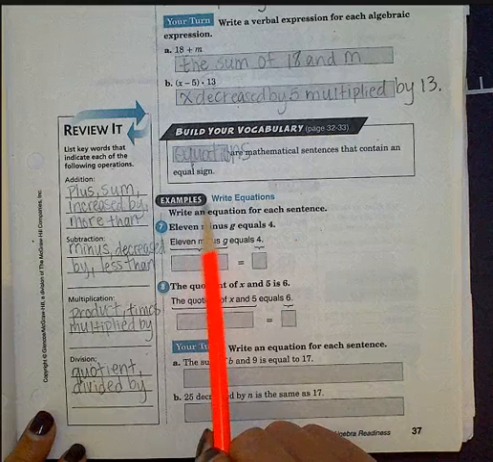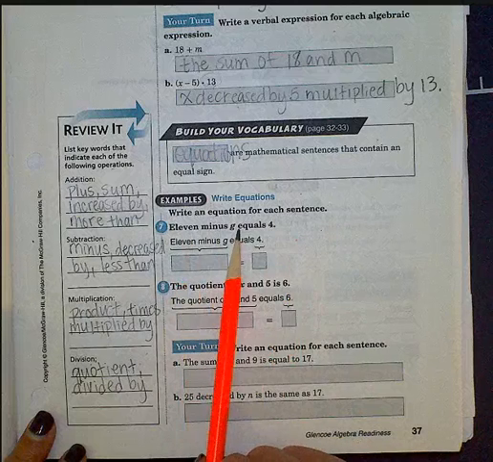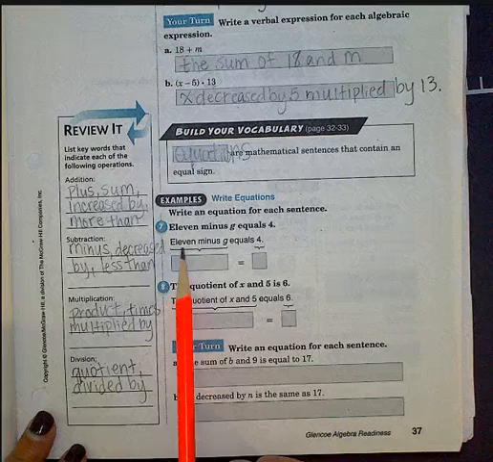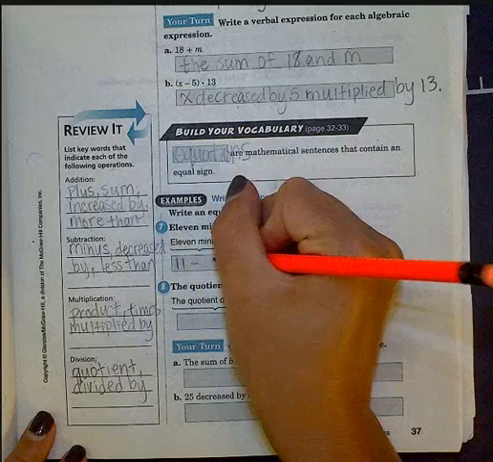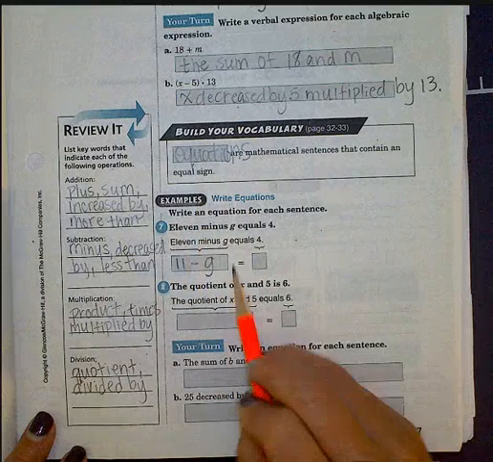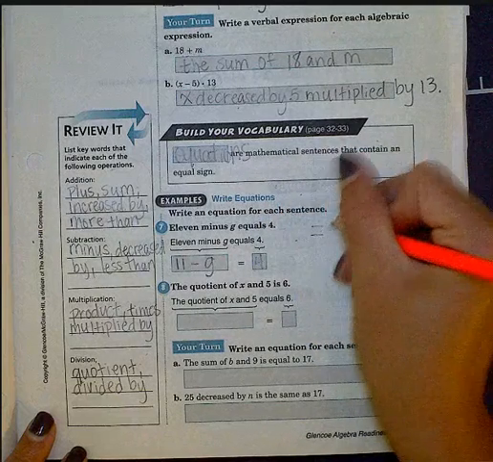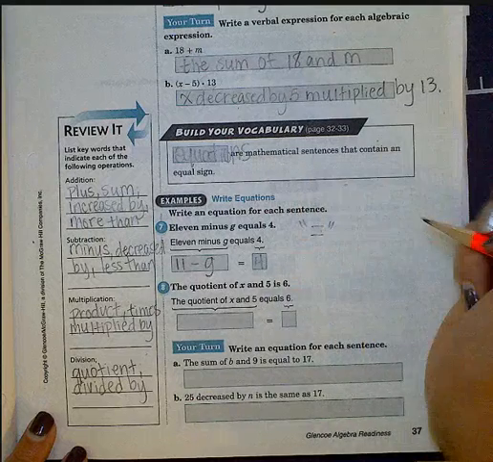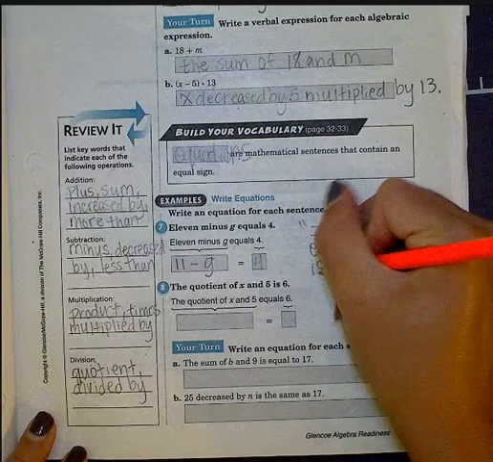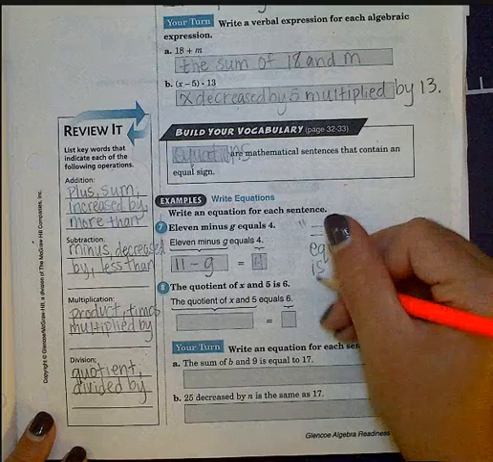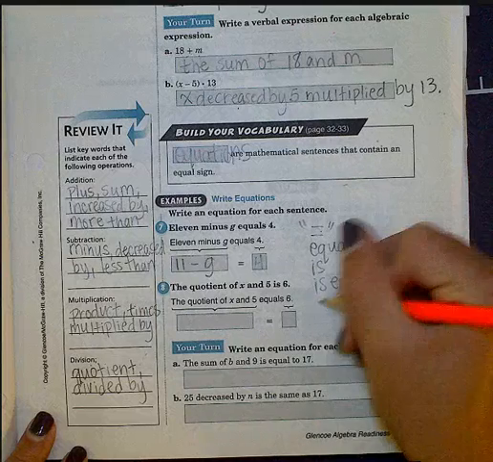So first example says write equations. Write an equation for each sentence. 11 minus g equals 4. So 11 minus g, we already know, is 11 minus, and our variable is g, equals 4. So now remember, this equal sign, let's put a list over here. Some of the words could be equals, some of the words could be is, some of the words could be is equal to, or the same as.